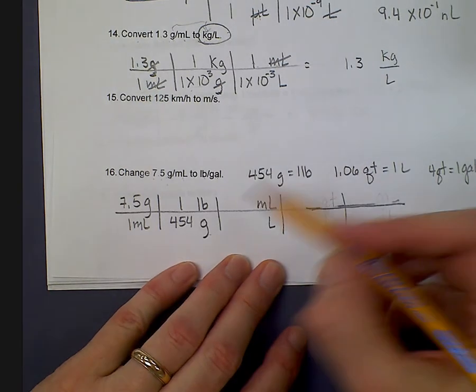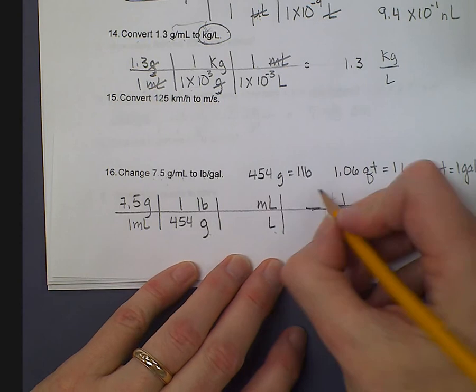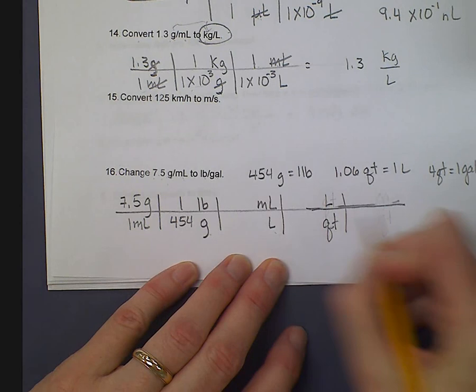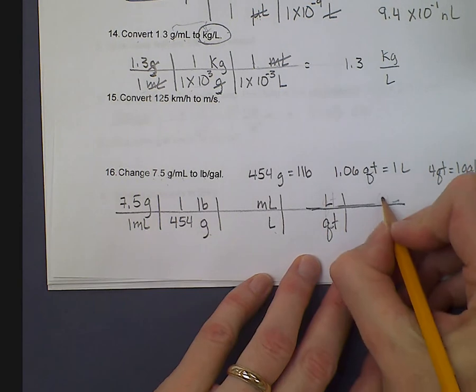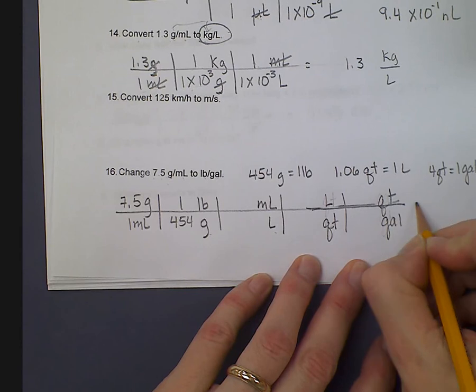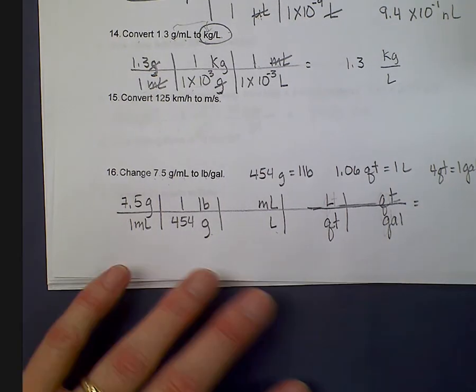Alright, so milliliters to liters. Liters has to go on top to cancel. Quarts will go on the bottom. And then quarts have to go on top. And gallons will go on the bottom. Now I might actually get the units I want to come out.